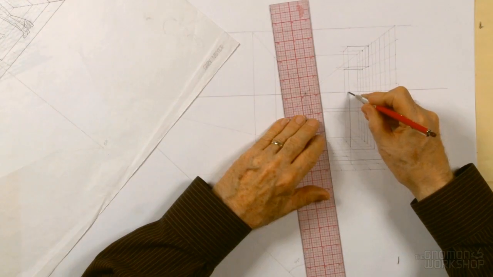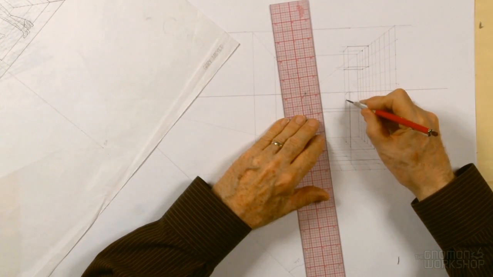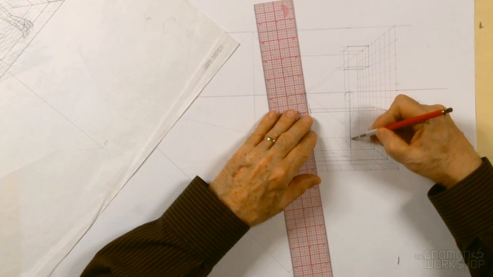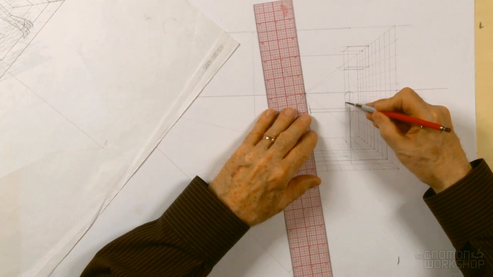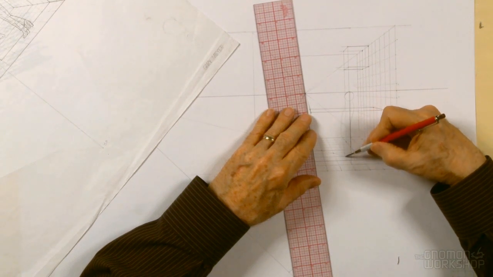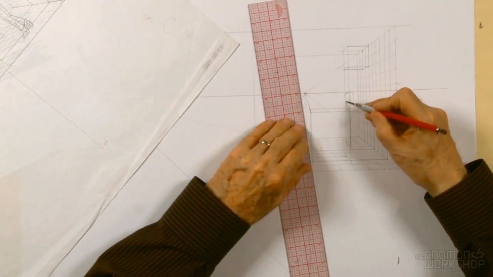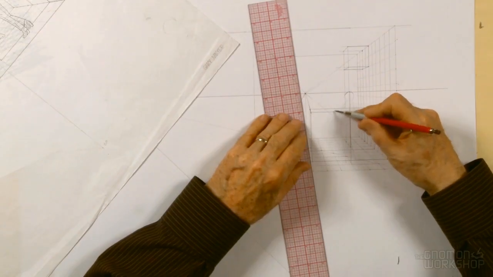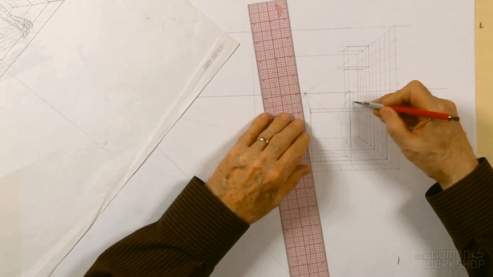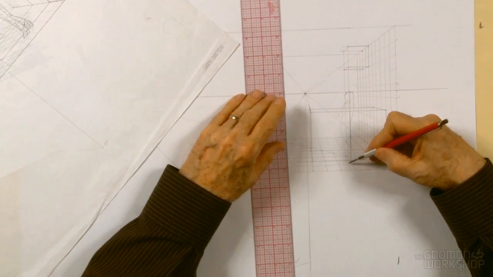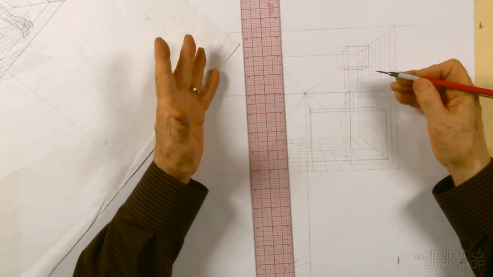The reason why is because we know that the horizon is 5 1/2 feet. So if I draw up this way, I can draw this 5 1/2 foot figure, just drawing from the ground up till I touch the horizon.